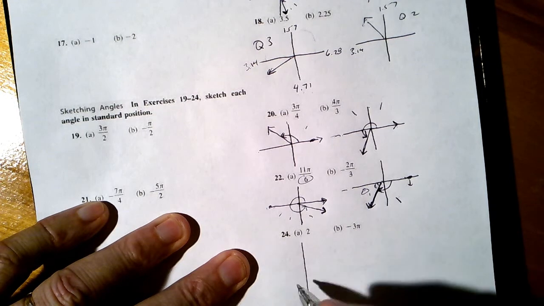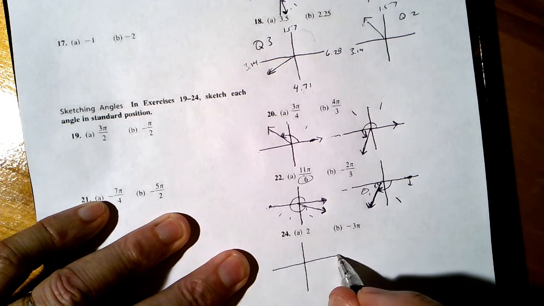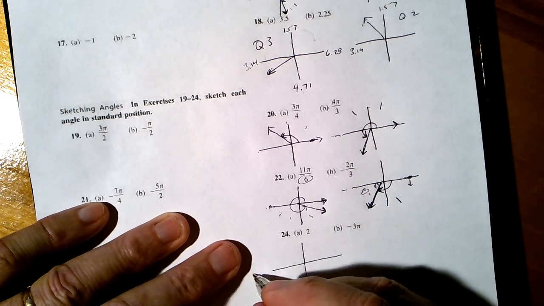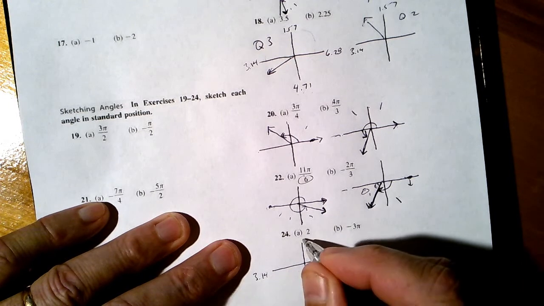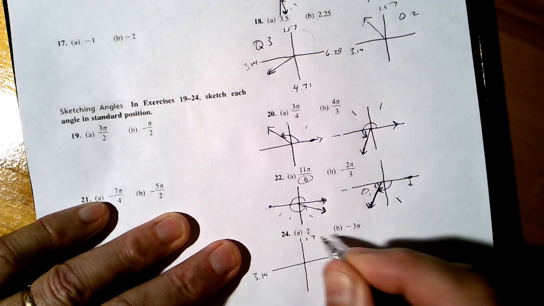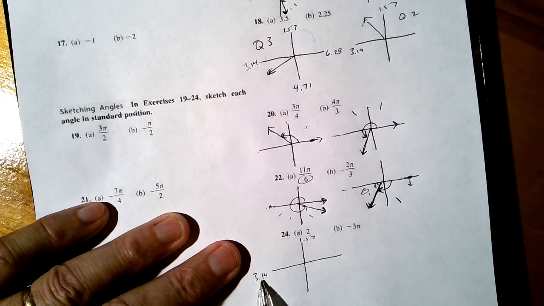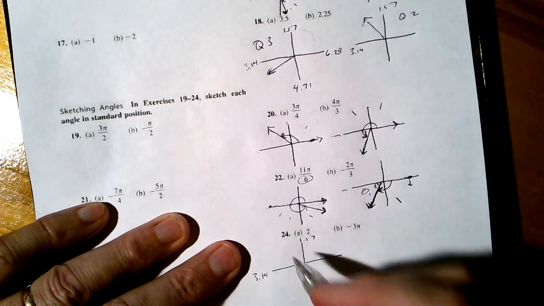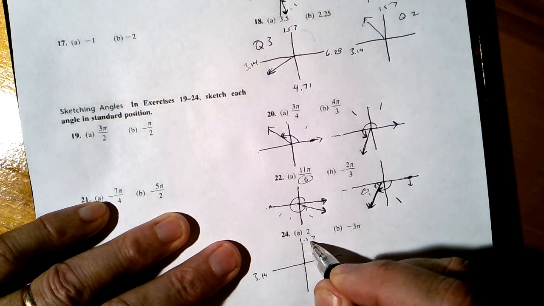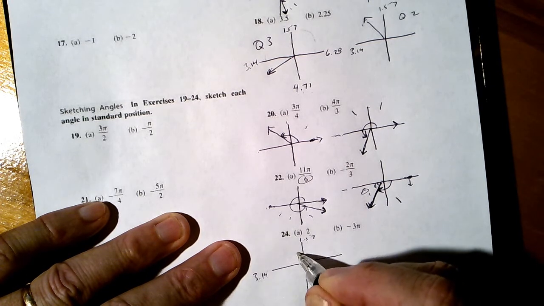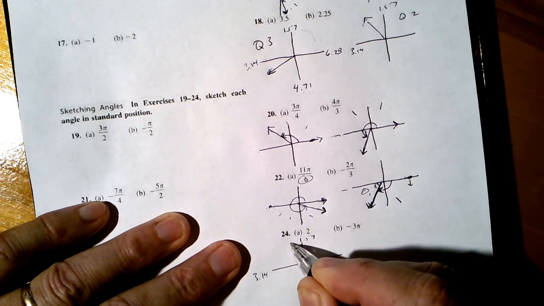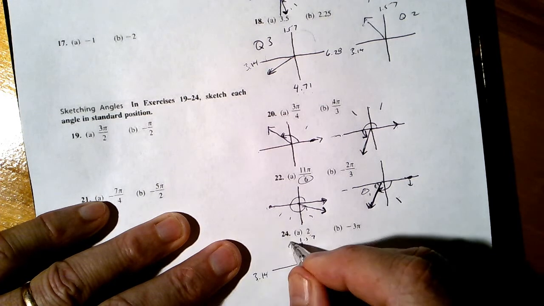Okay, just plain old 2, not 2 pi, just plain old 2, and that's where I say 3.14, 1.57. 2 radian rotation is beyond 1.57, short of 3.14. I'm just ballparking it, but it's closer to 1.57, so we're about in there.